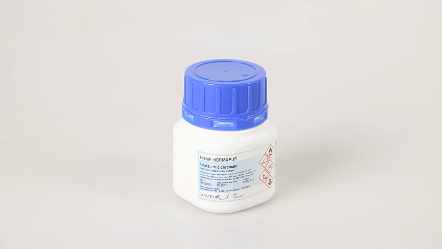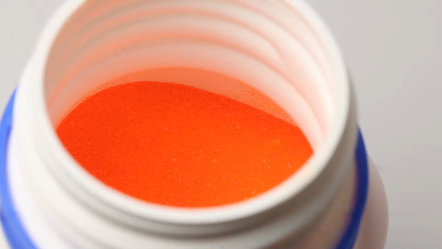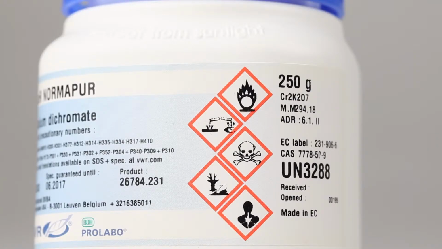Potassium dichromate is a crystalline orange powder. It is a strongly oxidizing agent, but it is also highly toxic and causes cancer. Therefore, it has to be handled with greatest care.